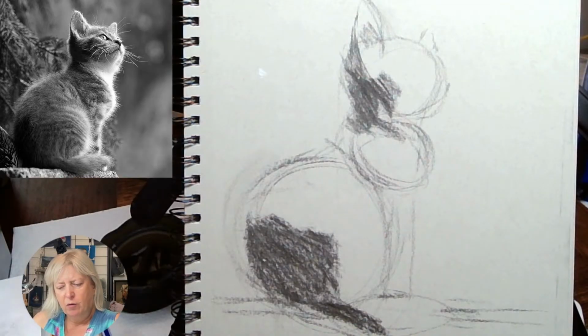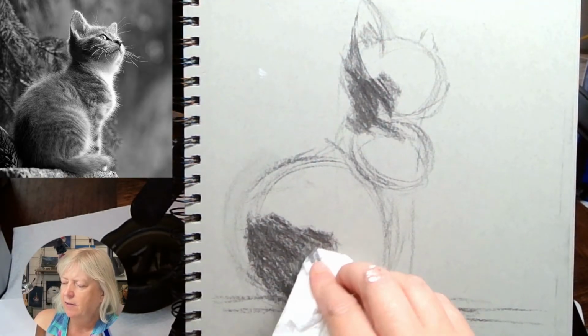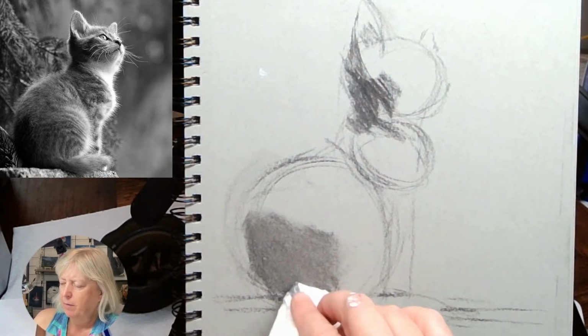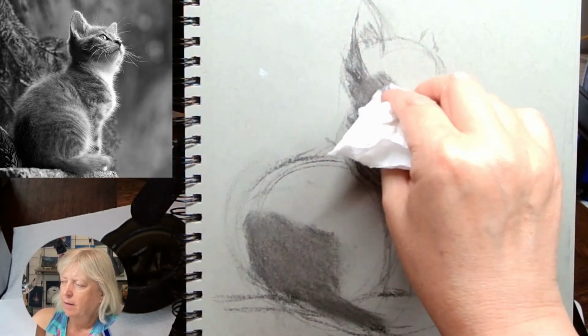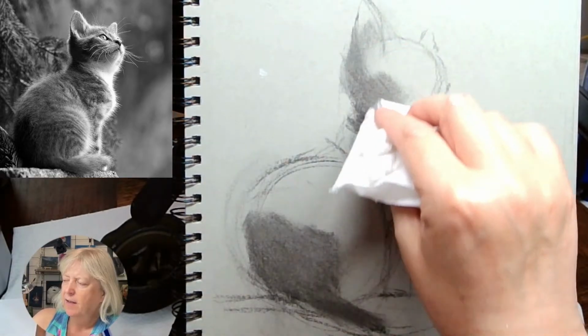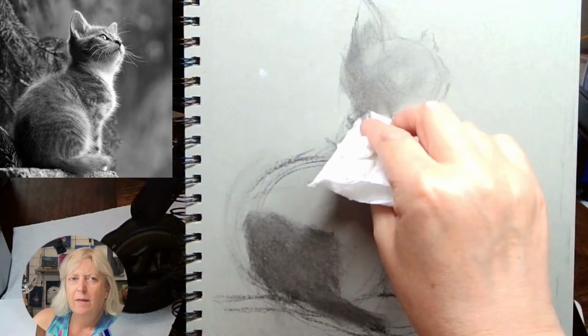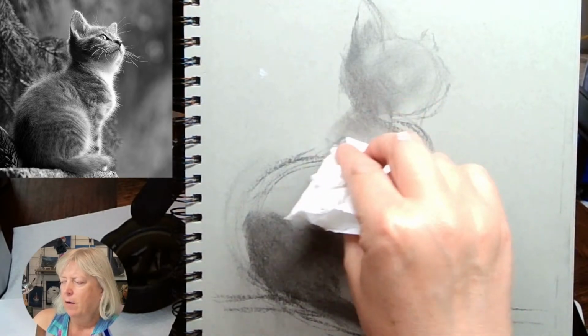And now I'm going to do a little bit of blending to just smooth out those shadings. So I'm just, with a circular motion, blending in that darkness, and then I'm going to take it all over the head, all over this bit.